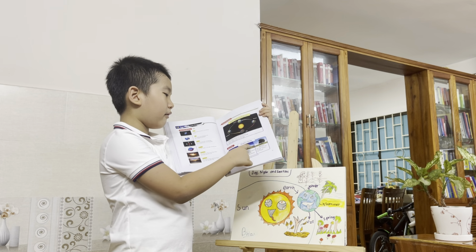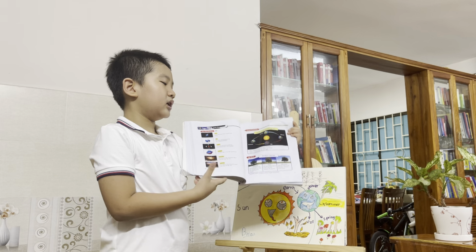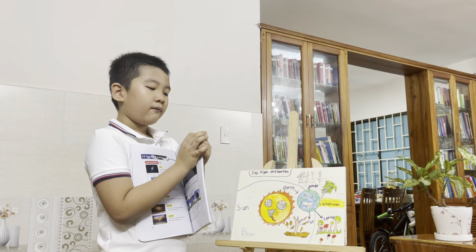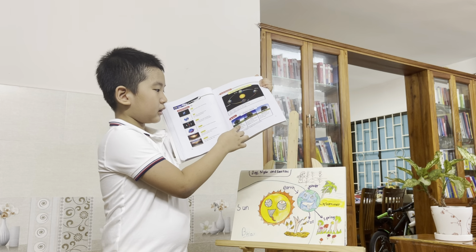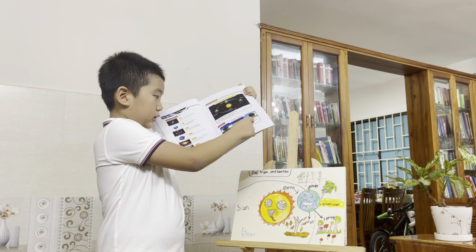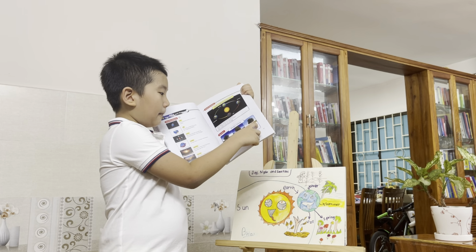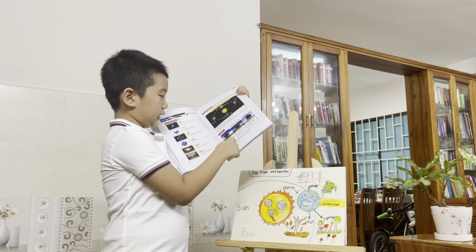We also have how shadows change from morning, noon, and afternoon. These are all the same trees, but the shadows are different.